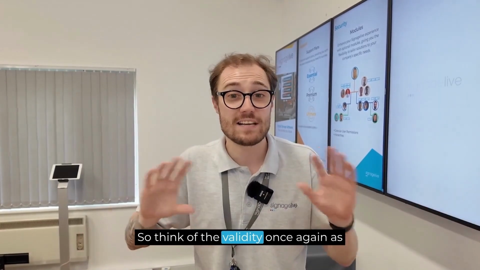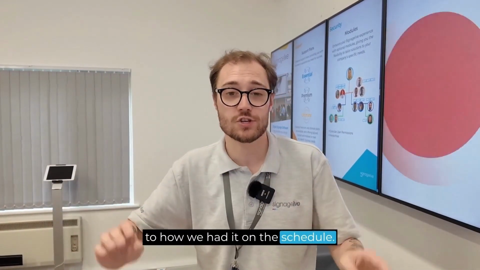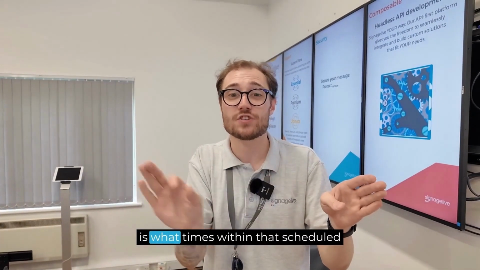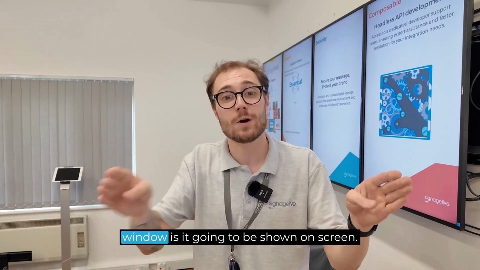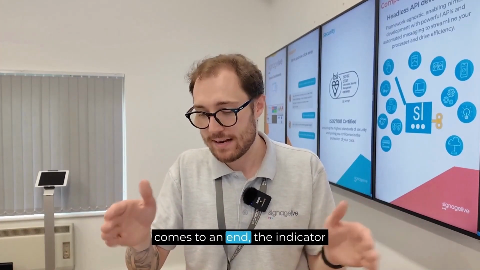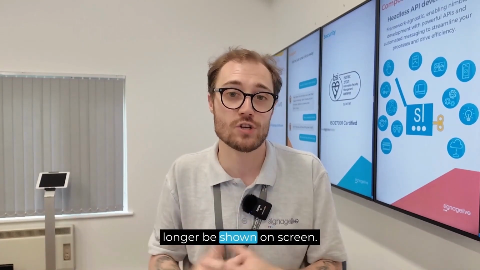So think of the validity once again as the active time for the asset, similar to how we had it on the schedule. That's the active time. And then the recurrence within that is what times within that scheduled window is it going to be shown on screen. And once again, when the validity comes to an end, the indicator will go red as you saw earlier, and this content will no longer be shown on screen.